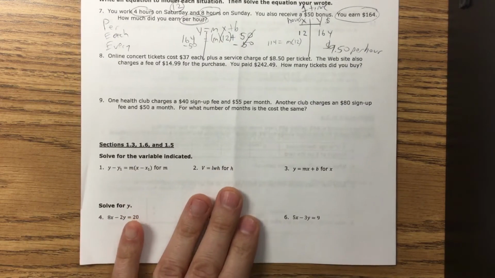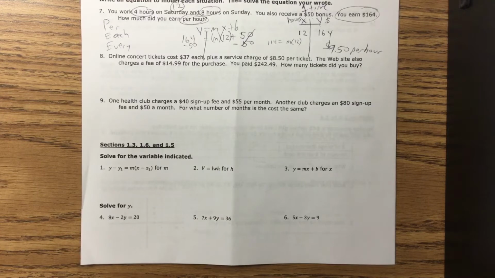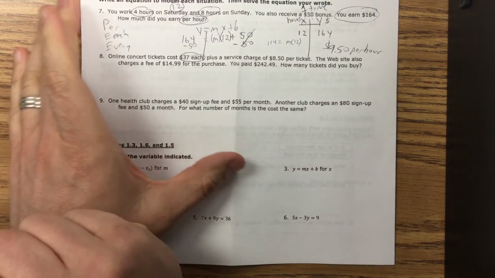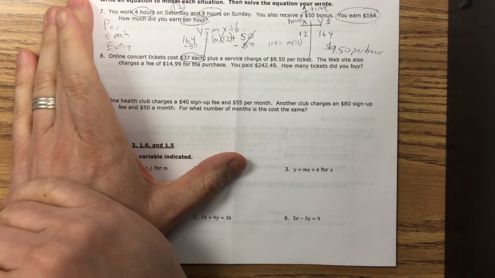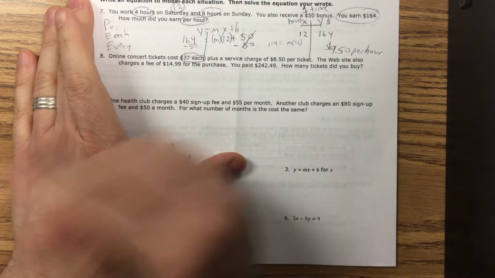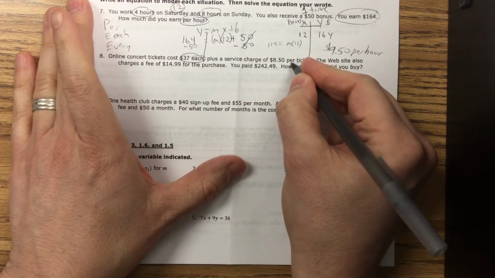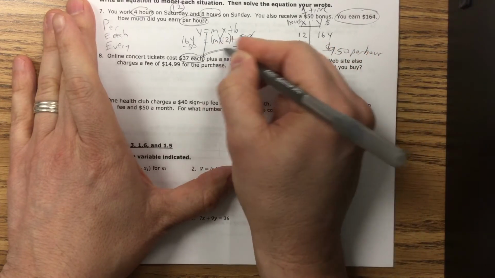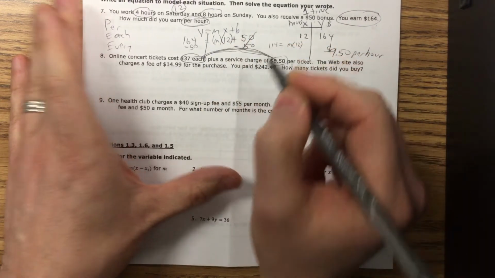That was a little bit of a tricky one. Number 8, online concert tickets cost $37 each. Okay, there's per each and every again. Plus a service charge of $8.50 per ticket. There's per each and every again, per ticket. So these numbers probably need to be added together. Okay, we'll see in just a second.